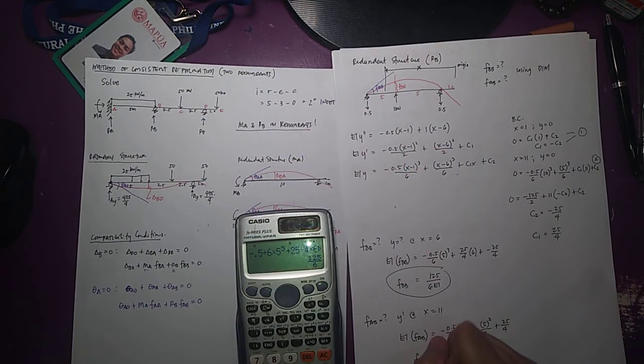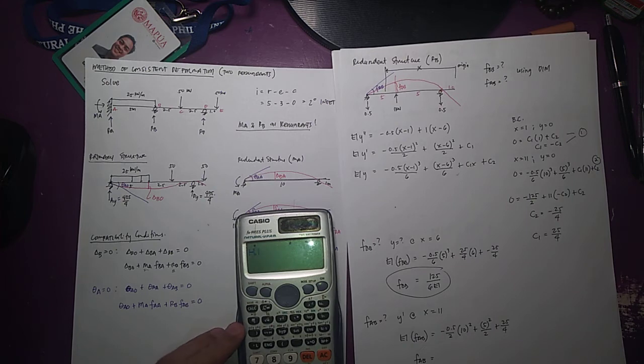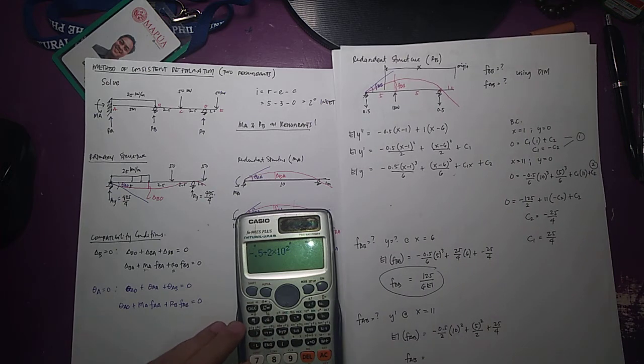So we got FAB equals negative 25 over 4 EI.